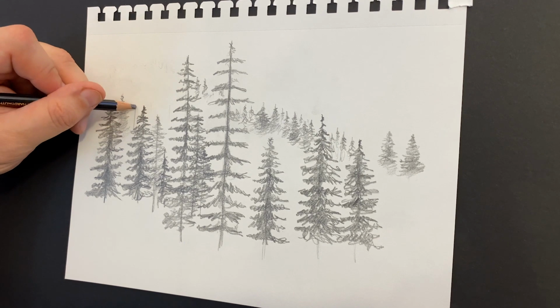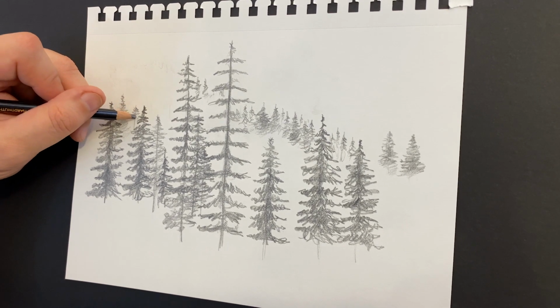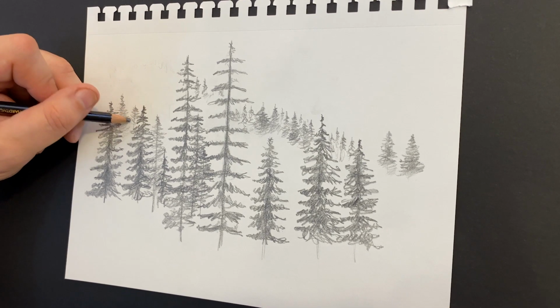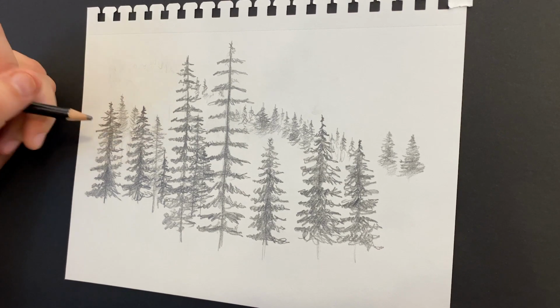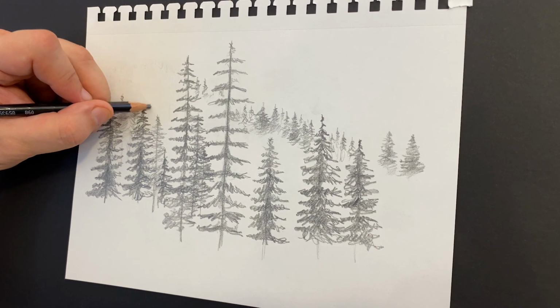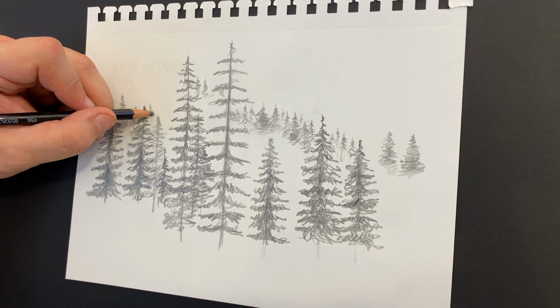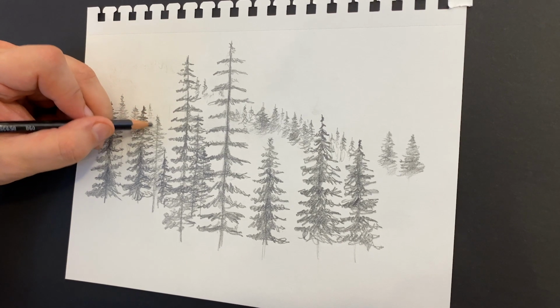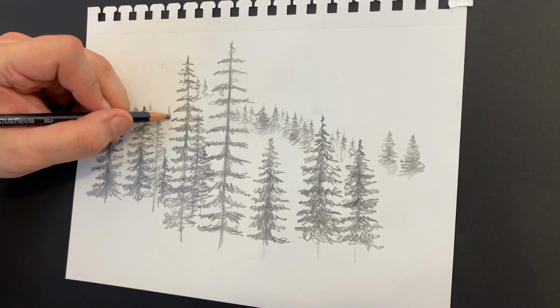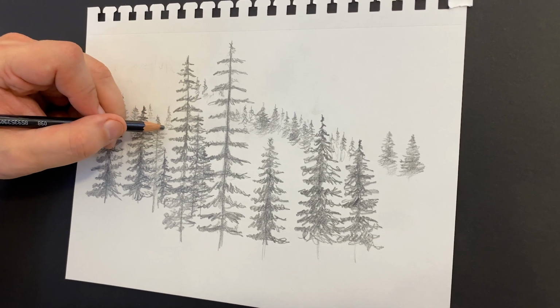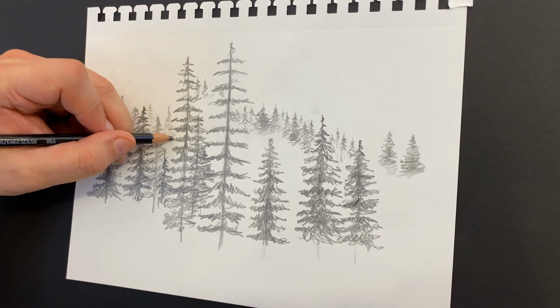Let's make another one here right beside it. A bit smaller, but you can see that it's in the background behind the front 2 trees there. Let's make another one here right beside that to show you. Start with the point, and as I go down, I continue to make them a bit wider, and I kind of dissolve them out to nothing really as I'm going down.